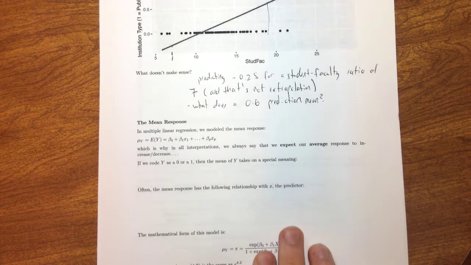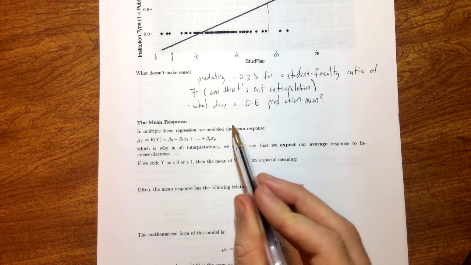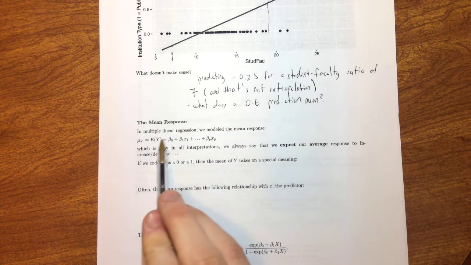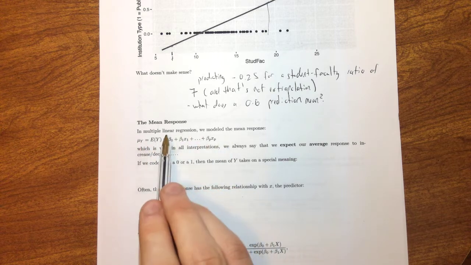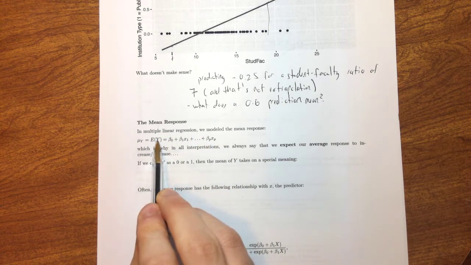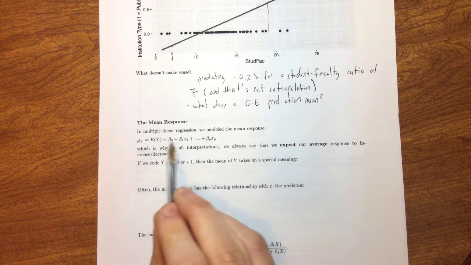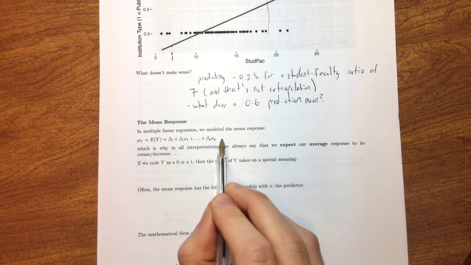We're going to start by talking about the model for the mean response that we did before. This was way back in day 1 or 2. We wrote out the model where we're modeling the mean response as a linear function of our predictors.